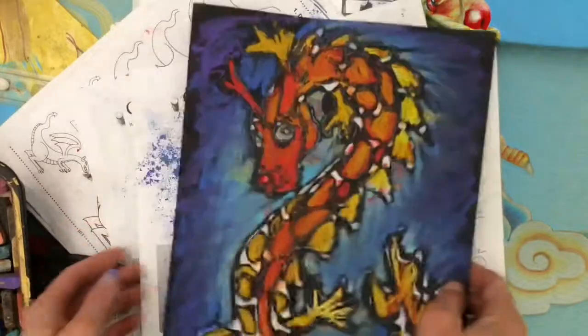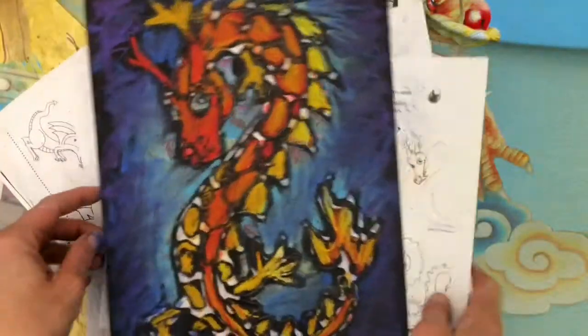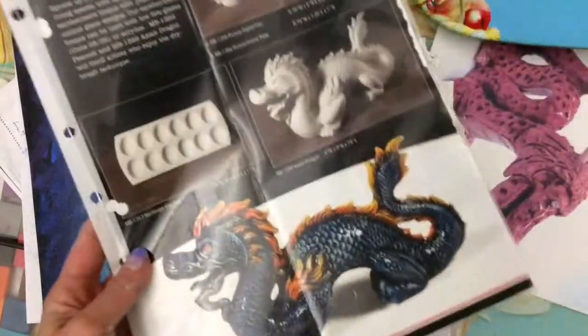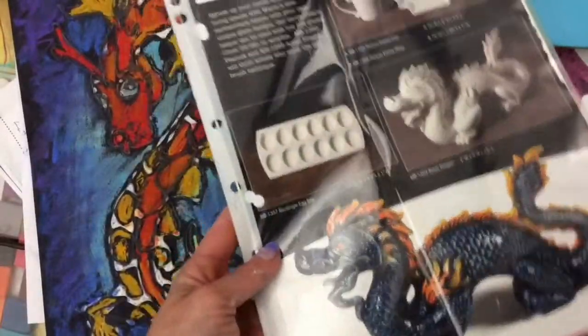So there is your awesome Chinese dragon using chalk pastels and glue. And good luck. I cannot wait to see how cool your dragons turn out. Gung Hei Fat Choi. That means Happy Chinese New Year.